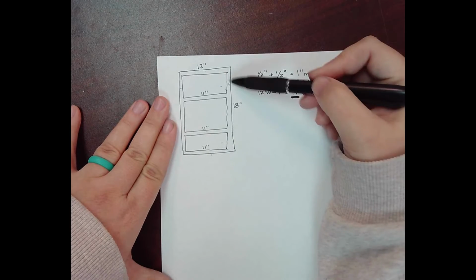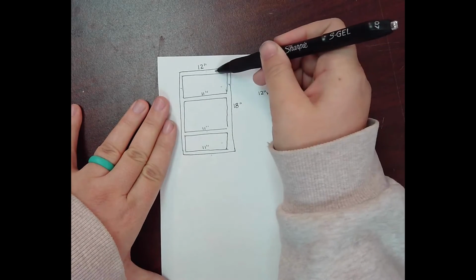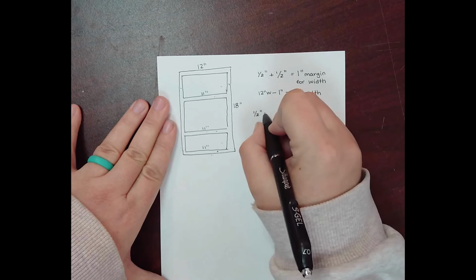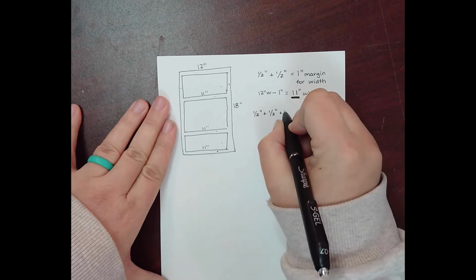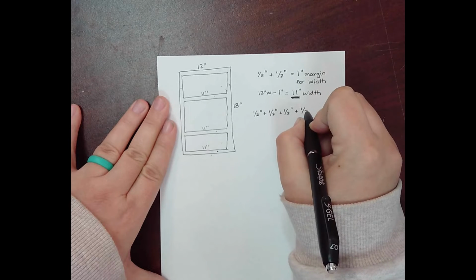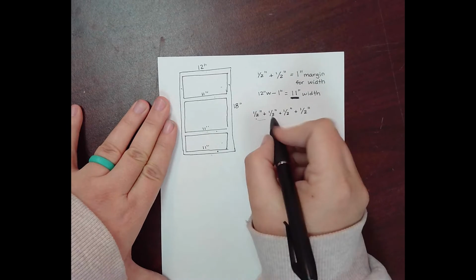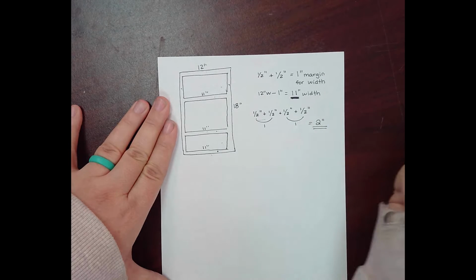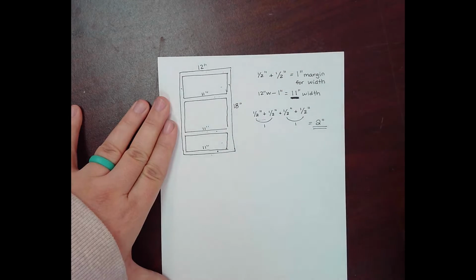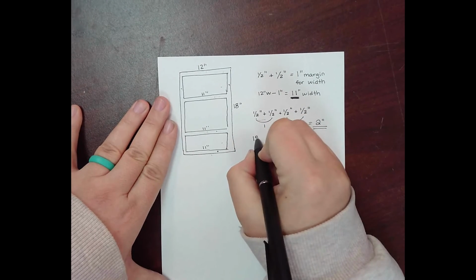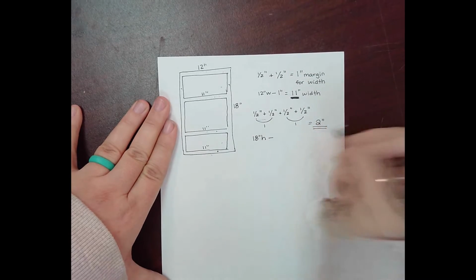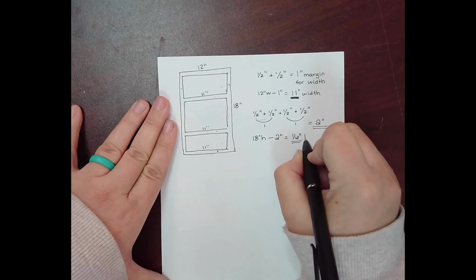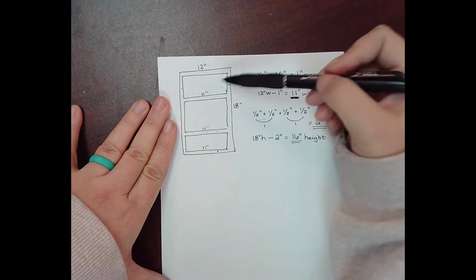wide. Now for the height, again, we have 1, 2, 3, 4 margins on the height, okay? So that's going to be 1/2 plus 1/2 plus 1/2 plus 1/2, okay? So we know that this is 1 and 1 equals 2 inches that we're losing on the margin for the height, okay? So that is 18 inches height minus the 2-inch margins means that we have 16 inches on the height total, okay?